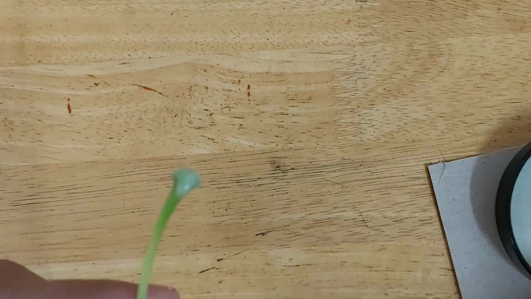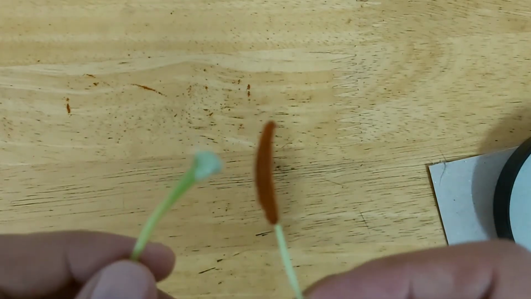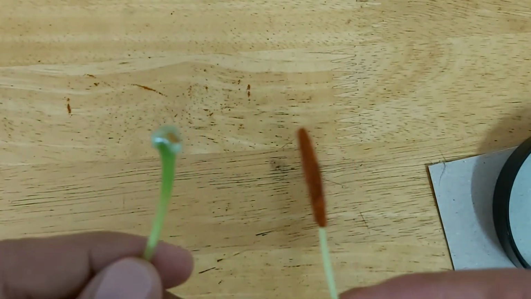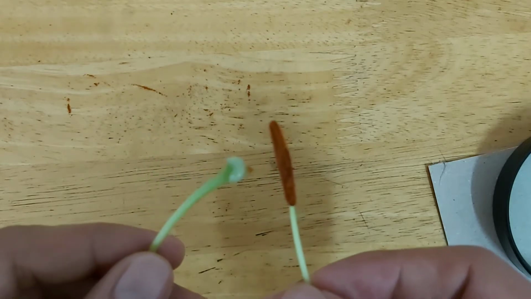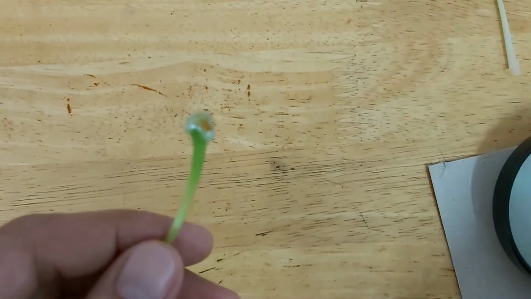Okay, so let's try. We have here the anther, and let's try to stick this one here. As you can see, the pollen stuck on the stigma. Therefore, the main function of the stigma is to trap pollen for the pollination. So you are going to draw now one sepal and one petal.